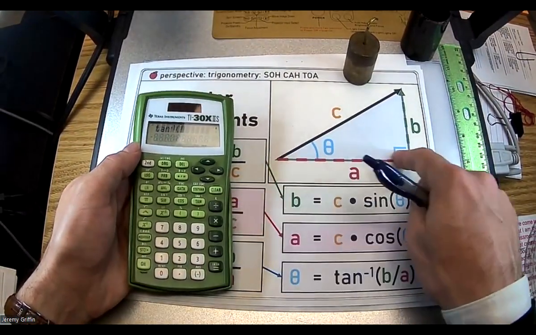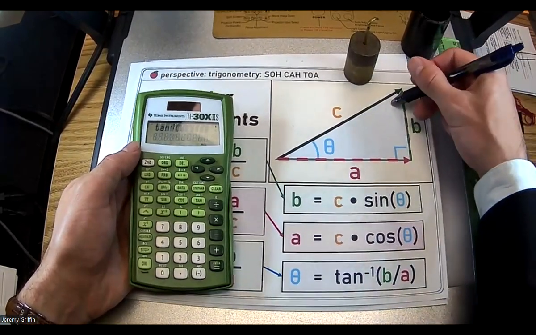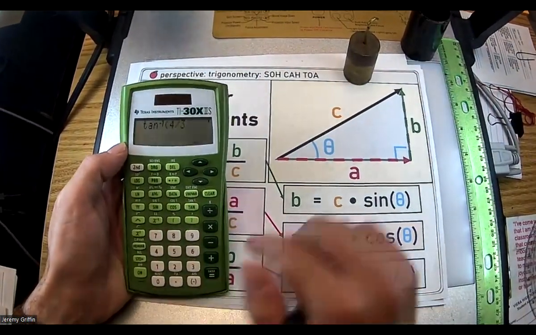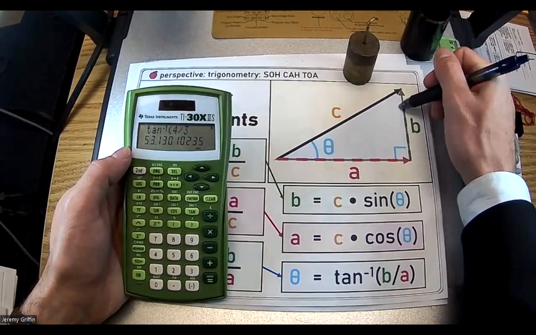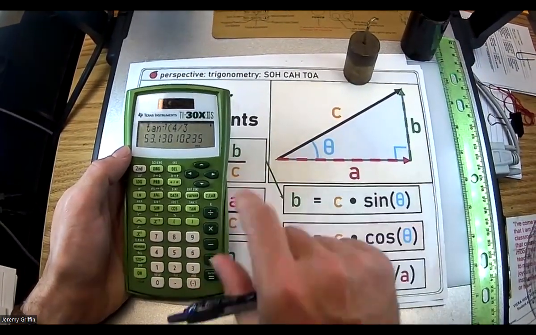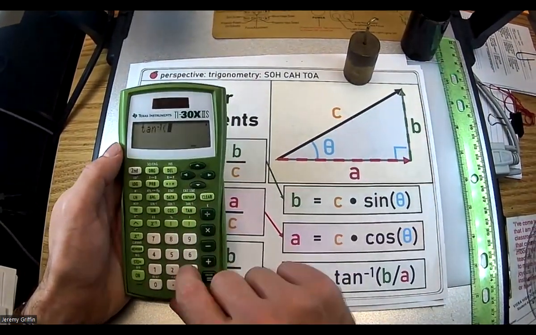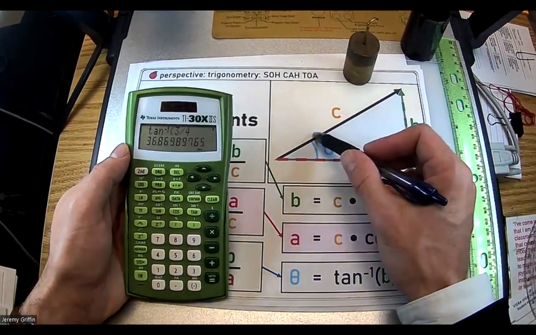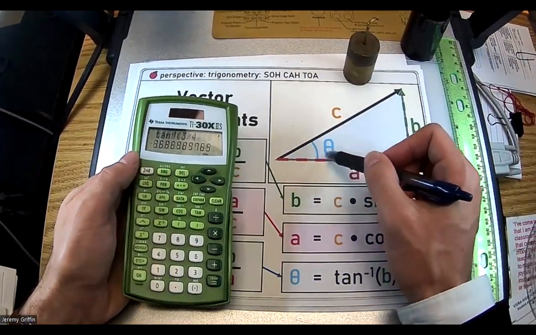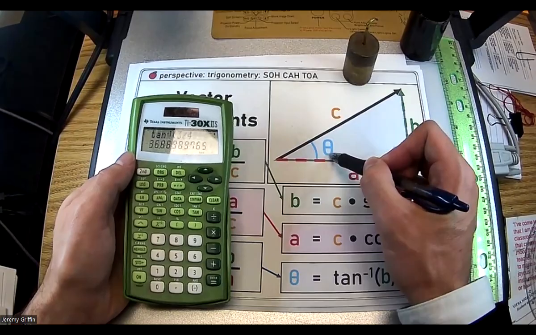Okay, yeah. So if you did 4 over 3, that would be referring to this angle up here, which tells me this angle up here is 53 degrees. Or if I want to find this blue theta right here, I'll do inverse tan of 3 over 4. And that's telling me, well, I'll call it 37 degrees. That rounds to about 37 degrees, right?